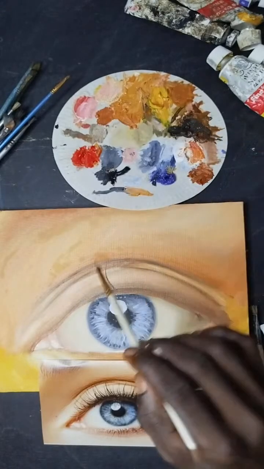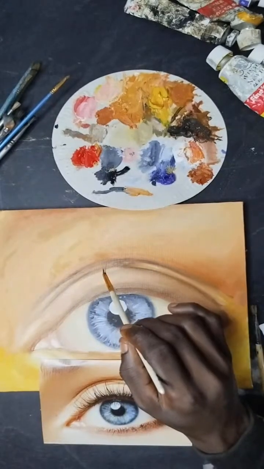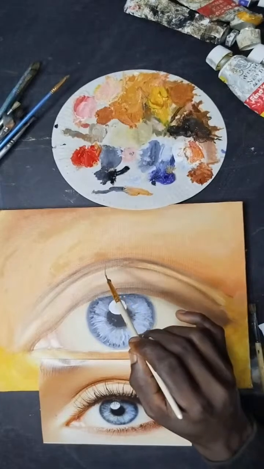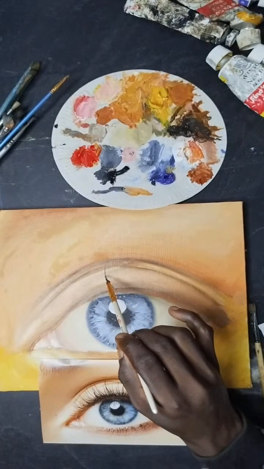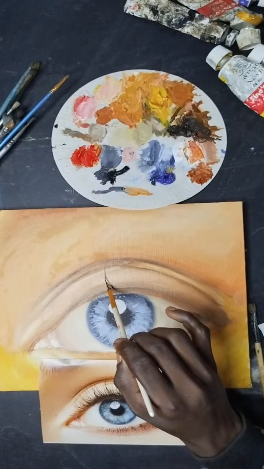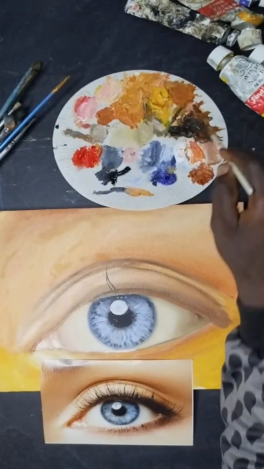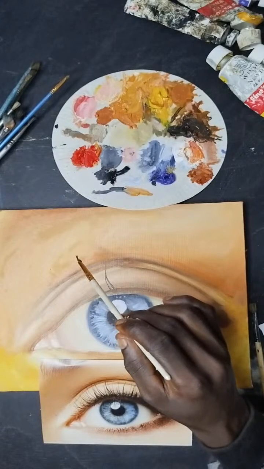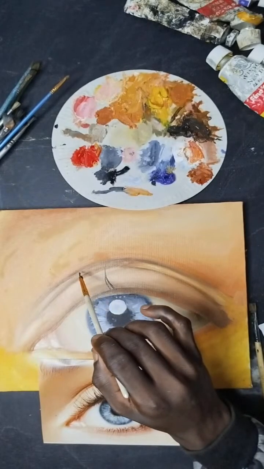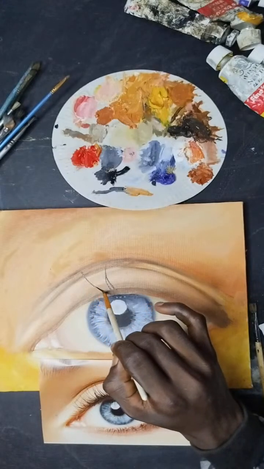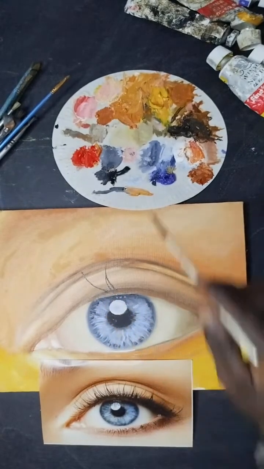To draw these fine lines, you need to make sure that your paint is fluid enough, not too watery, but at the same time it should be free. And make sure you draw your lines once, not twice. Don't have a break in between the lines.